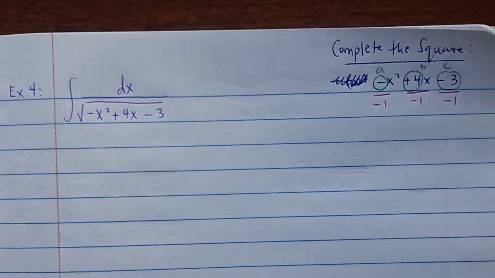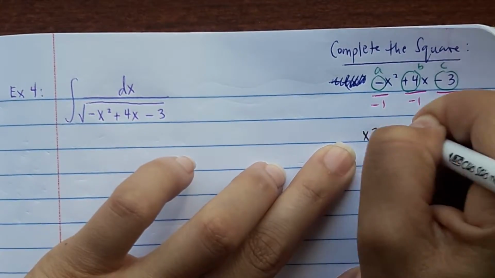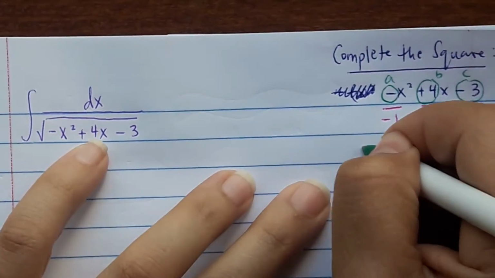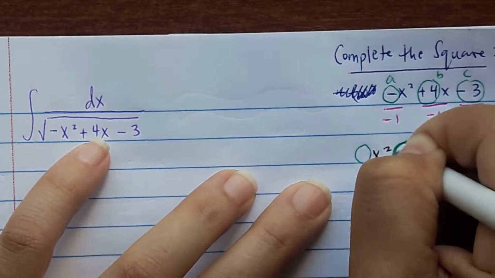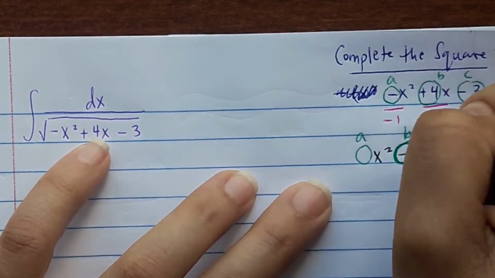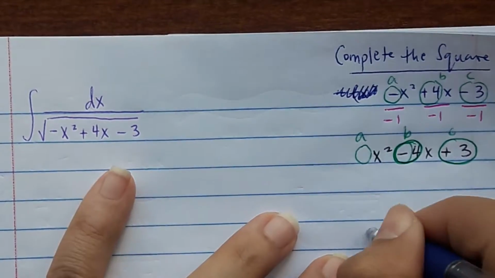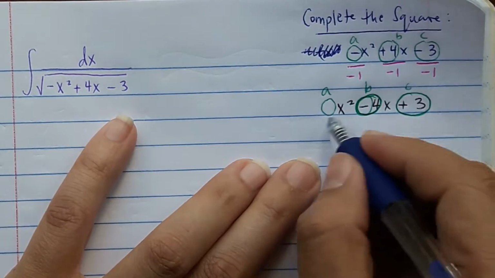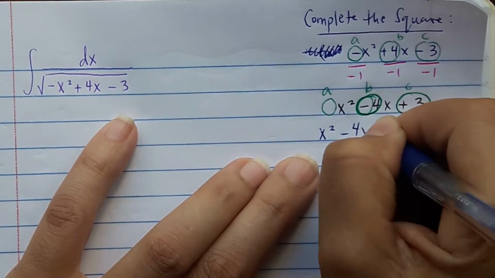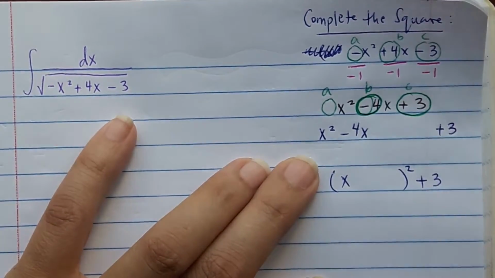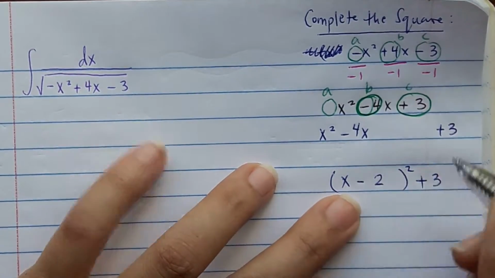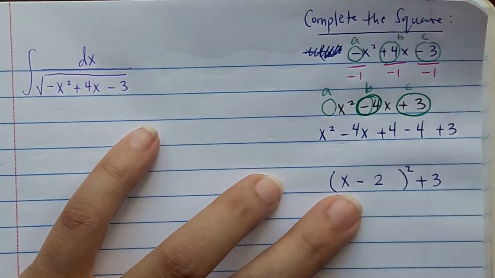So you're going to get x squared minus 4x plus 3. That's your new problem. So remember, skip a line. Label ABC, don't forget the symbol. Then skip a line, and you're going to write x squared and then plus c outside, which is positive 3. You're going to take half of b, which is going to be -2. And then you're going to square it and put it on top. That's plus 4 and then minus the 4.